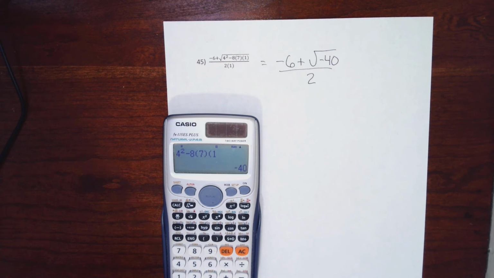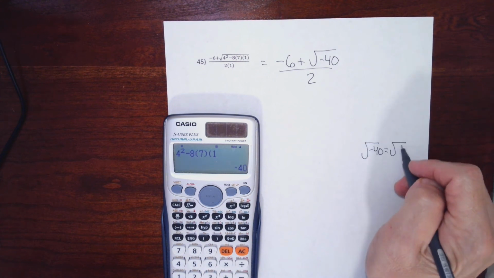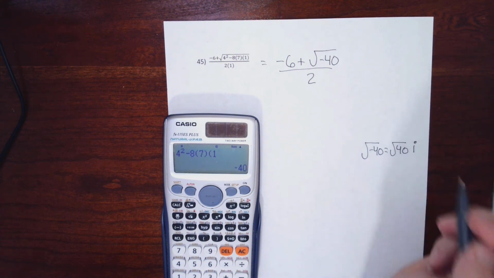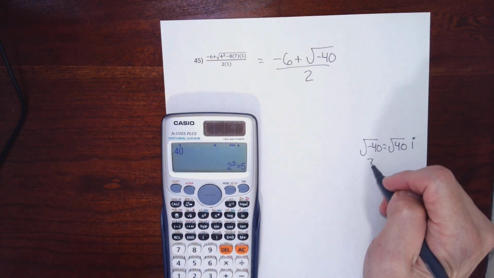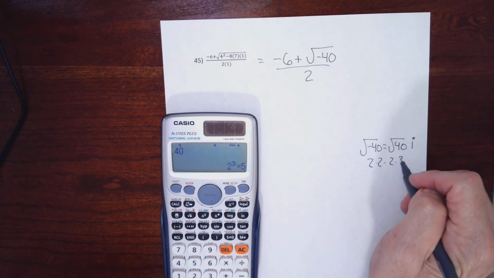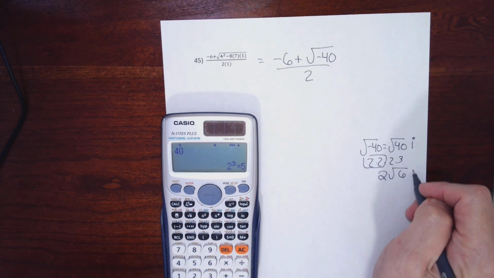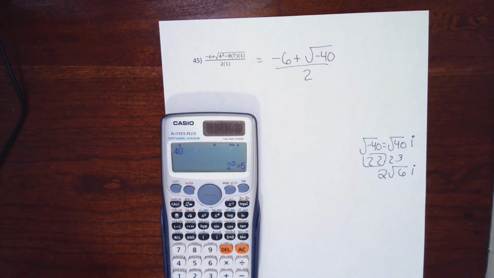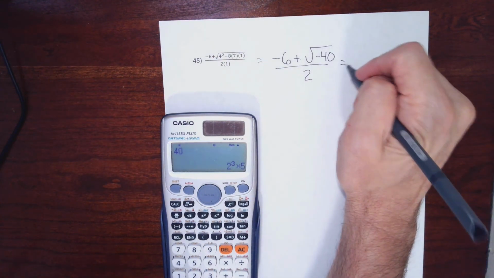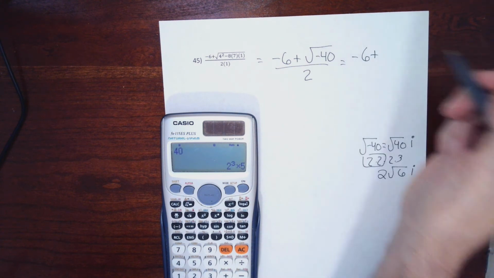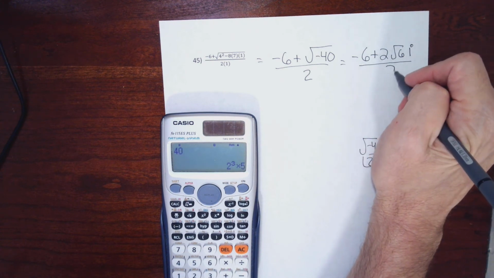And now I'm going to reduce the square root of negative 40. So for the square root of negative 40, I'm going to think of that as the square root of 40 times i, and simplify the square root of 40 by putting a 2 in front of my radical and a 2 and a 3 under my radical. So the square root of negative 40 is going to reduce to 2 times the square root of 6 times i. So this problem is negative 6 plus 2 times the square root of 6 times i over 2.